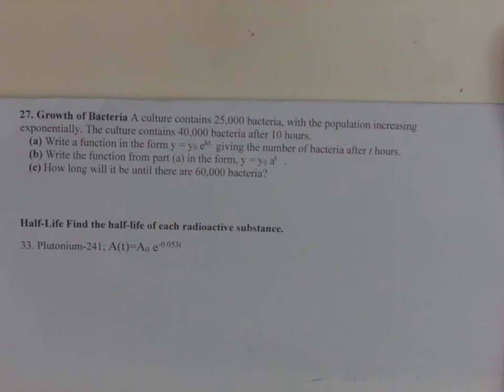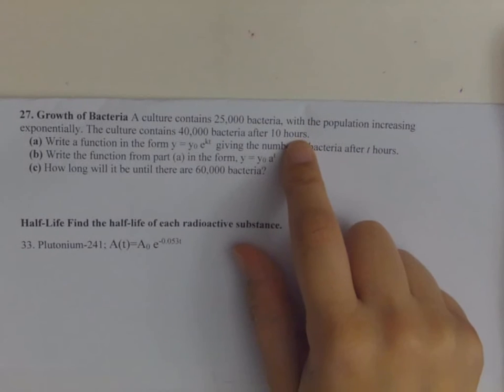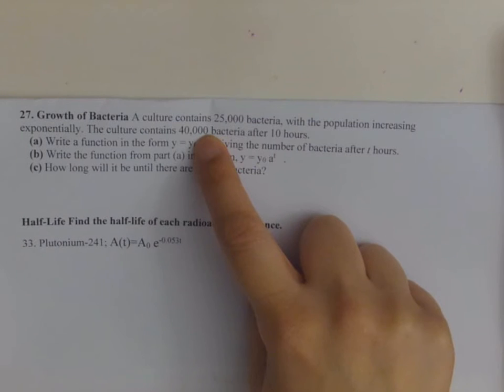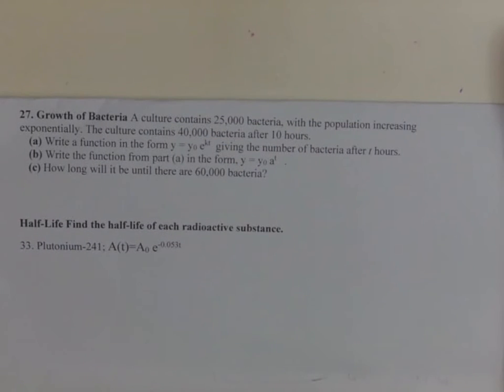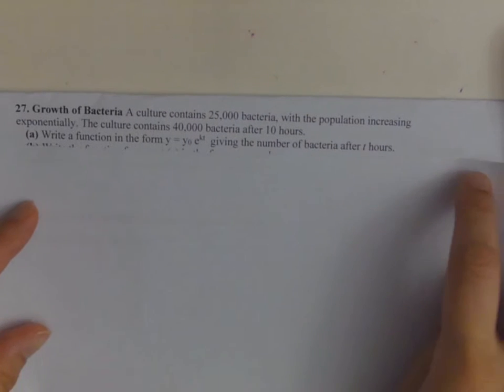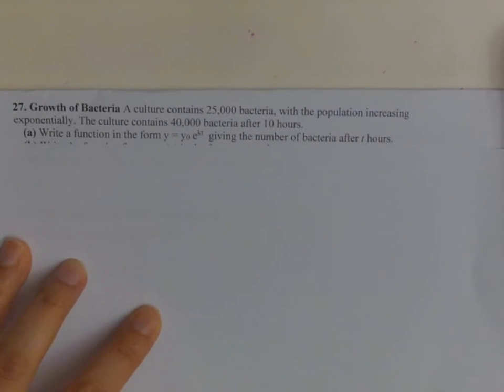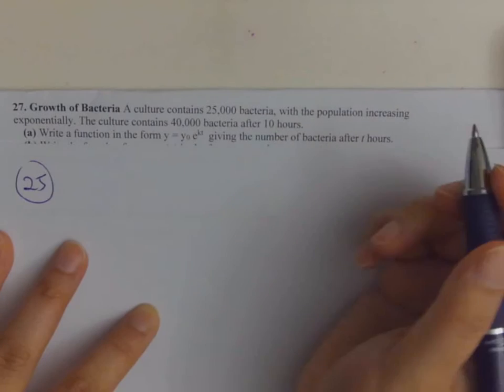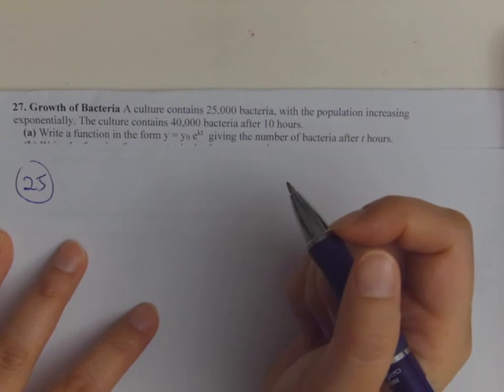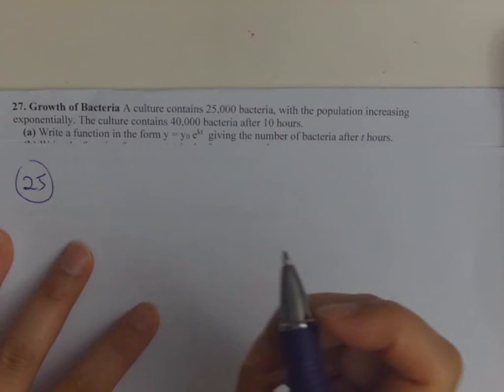So for these questions, we have a culture containing 25,000 bacteria with the population increasing exponentially. The culture contains 40,000 bacteria after 10 hours. So this is the initial amount, this is the amount after time, right? Write the function in the form of that, giving the number of bacteria after t hours. Okay. So number 25, we got the amount over time, and your book has a weird formula.